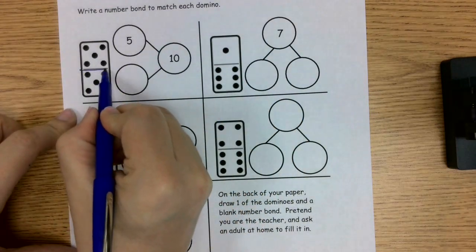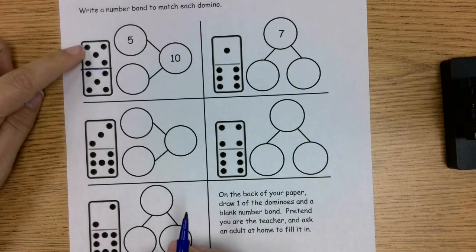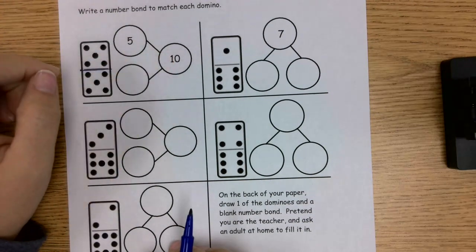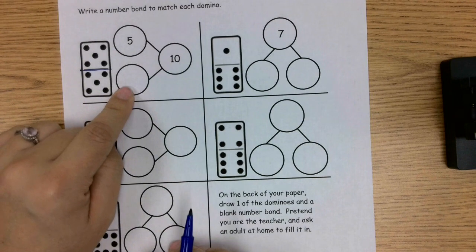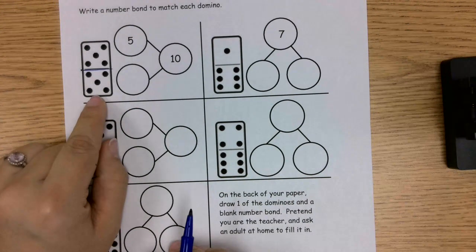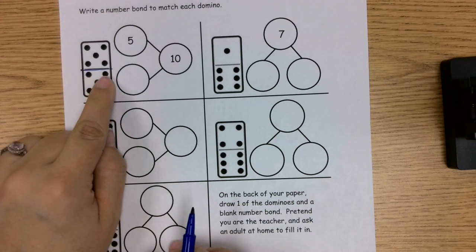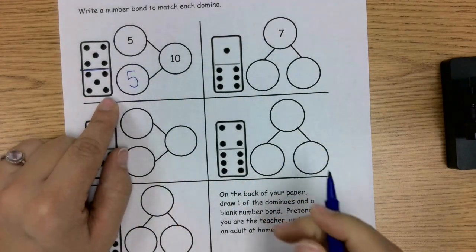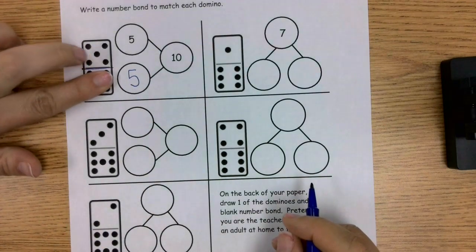Boys and girls, do you see this line right here on the domino? That's like telling you that you have part 1 and part 2, because we know part plus part equals our whole, or whole minus a part gives us a part. So if I have 5 here, what number goes here? How many is in my bottom section of the domino? 1, 2, 3, 4, 5. So I'm going to put 5 here. So 10 minus 5 gives us 5 left.